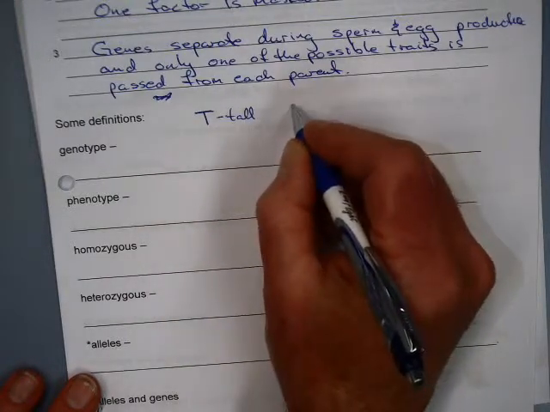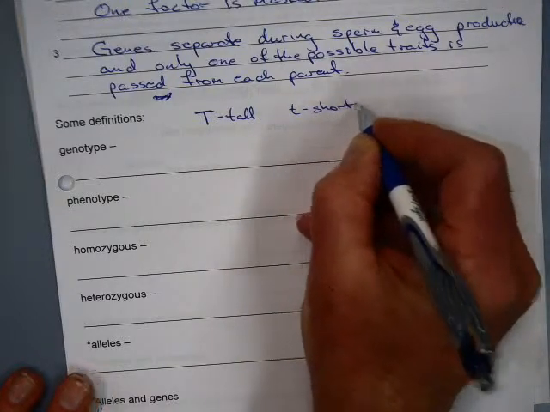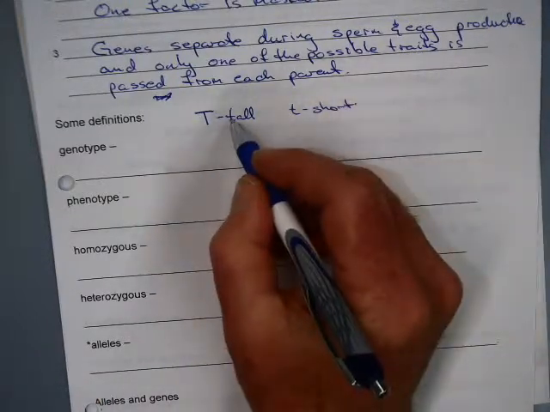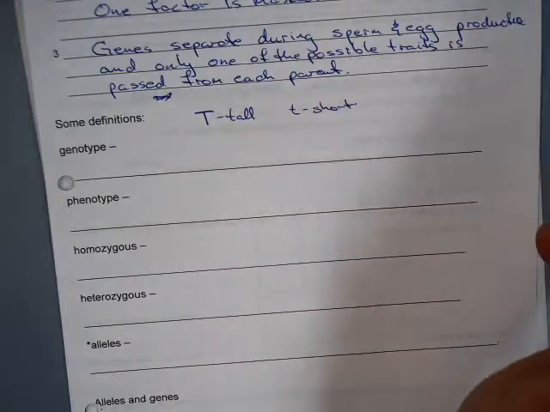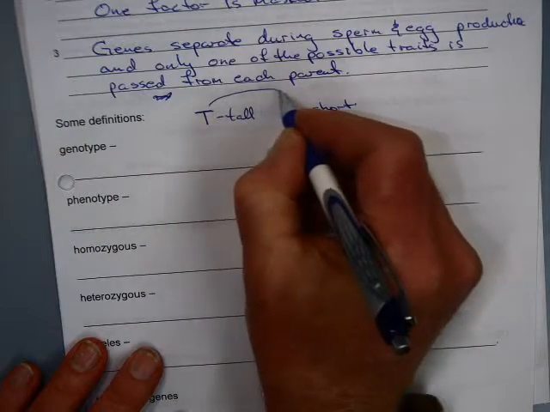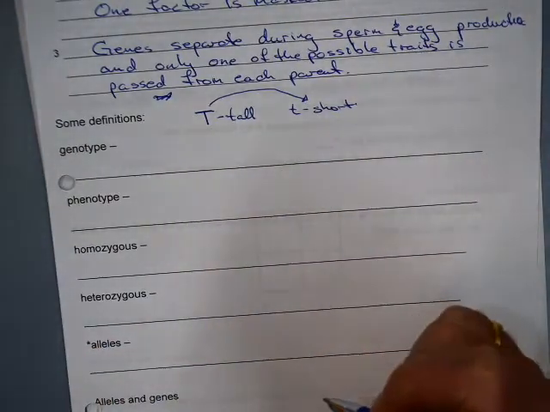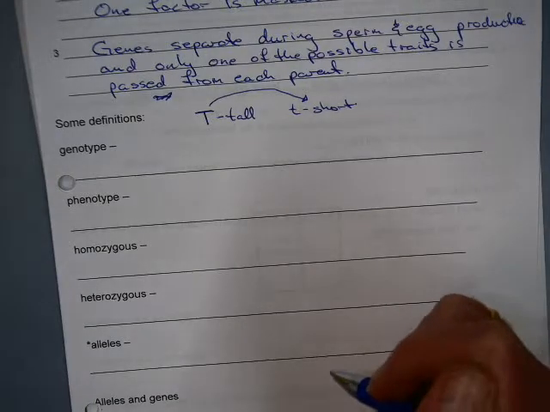And for shortness, we're going to make it small t. That means short. In his mind, the tall dominates the short. Tall is the dominant, short is hidden.